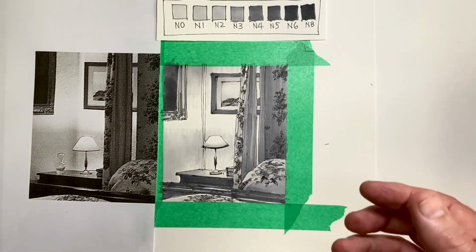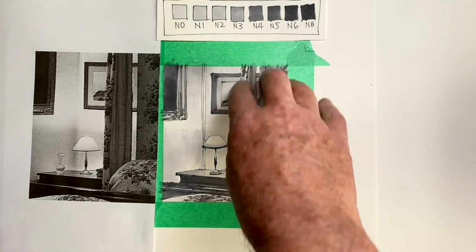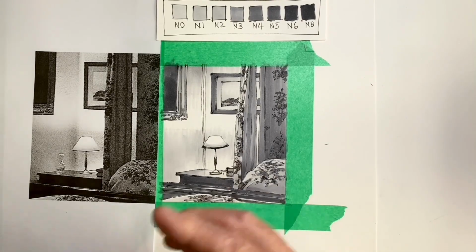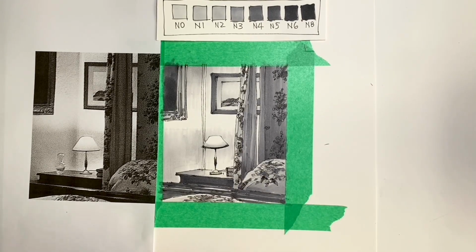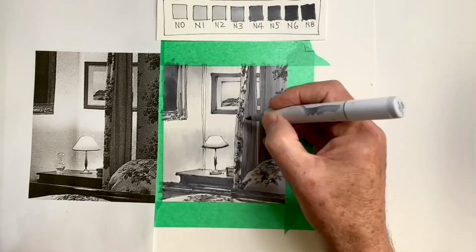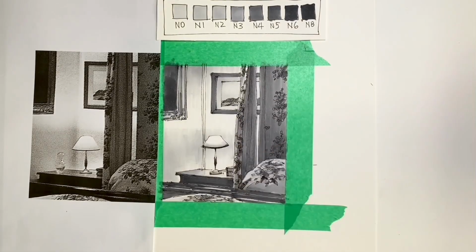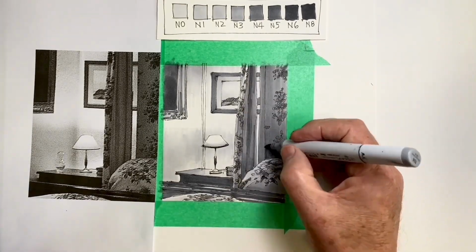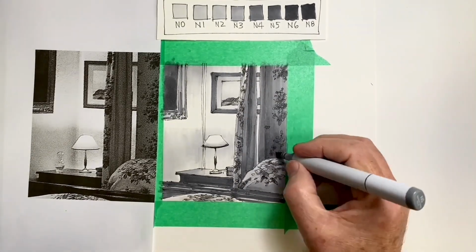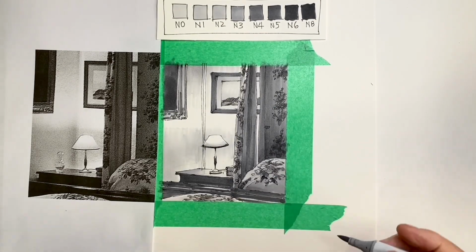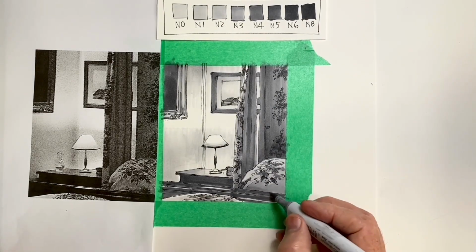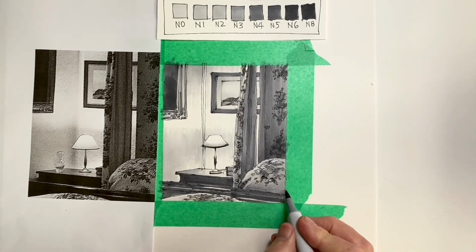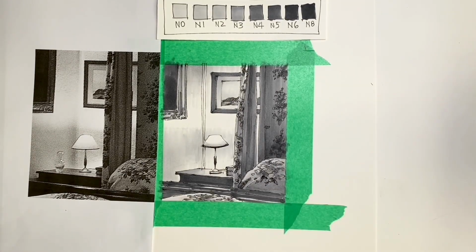So let's see how it compares with how it is now with increasing the darkness on these drapes, which I think means I need to put a 3 on most of the shade and a 4 in other parts. Possibly I need to darken the pillow now to match. 2 now down here. Yep, I think that works better.